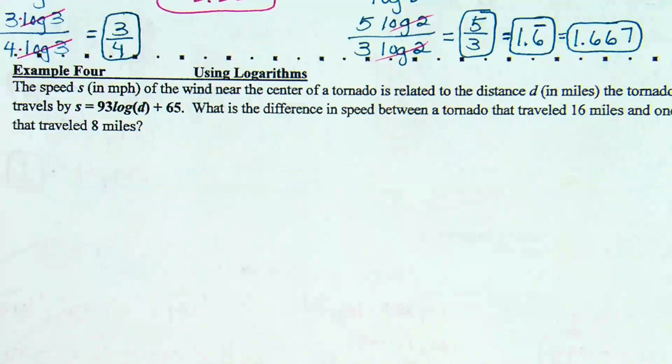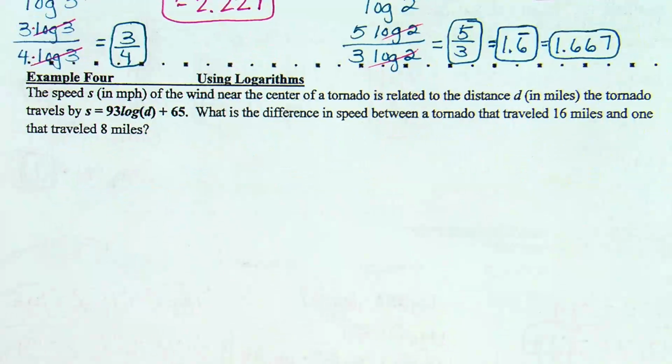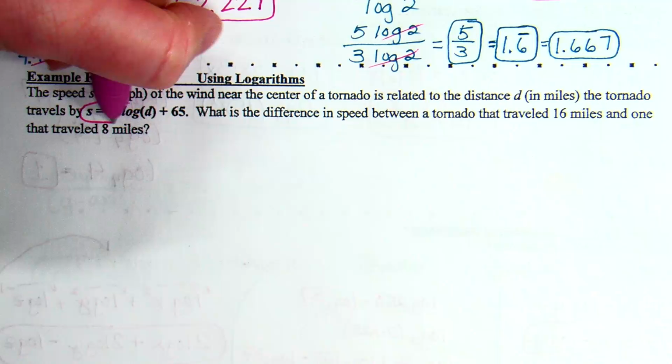Well, good news. Did you catch it? They gave a formula. S equals 93 times log d plus 65. So you can't complain too much about this problem when they give you a formula. Okay.